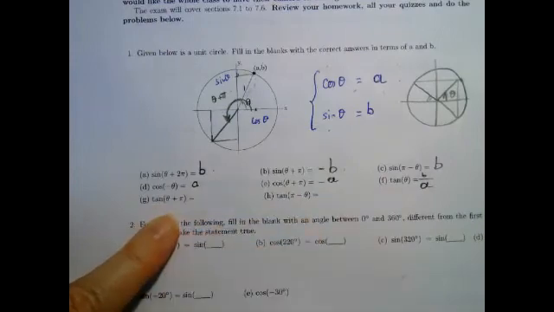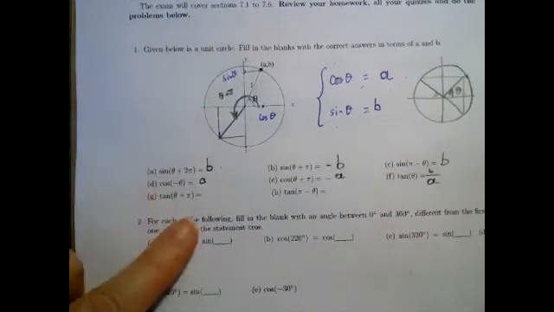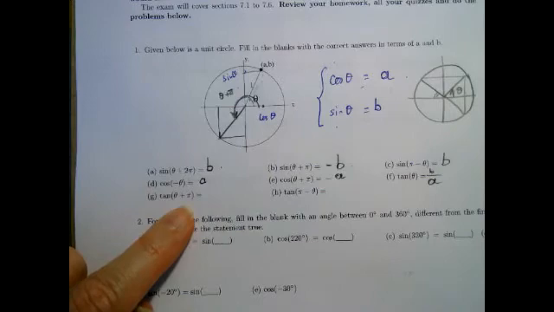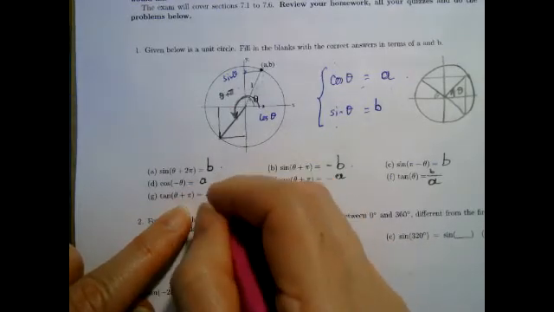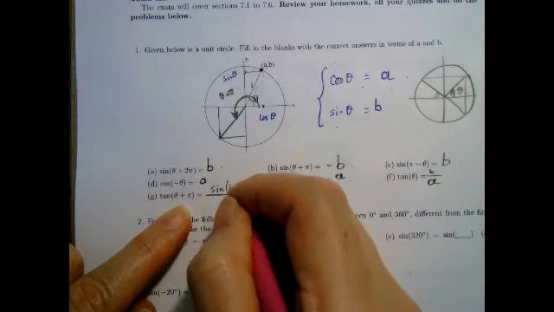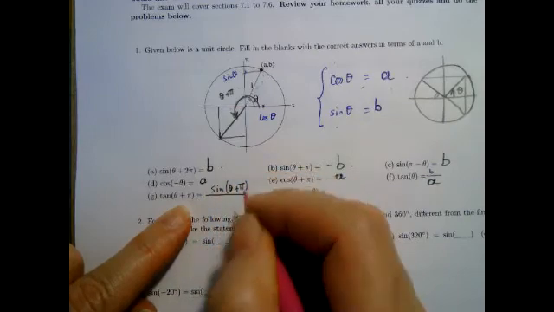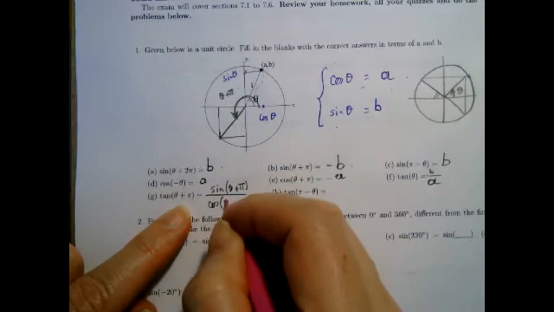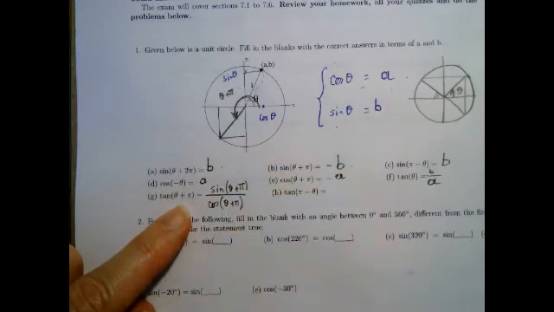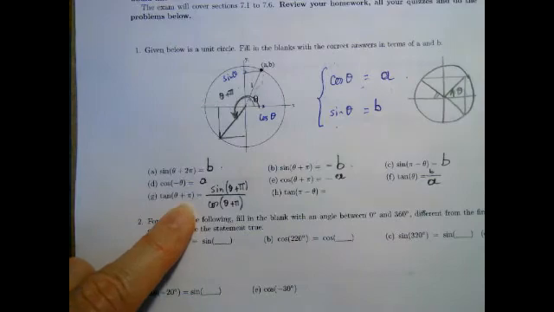What's tangent of theta plus pi? Don't guess. I want you to think through it. It's the sine of theta plus pi divided by the cosine. We never change the definition.